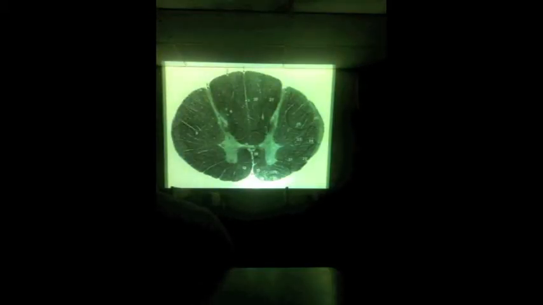Moving out of the brain, what is this a cross-section of? Spinal cord. Good. Okay, so spinal cord. What were some important structures and important regions with the spinal cord? Gray matter and white matter. Good. Now, where is gray matter? Where is white matter in the spinal cord?